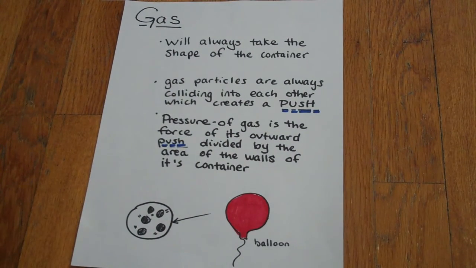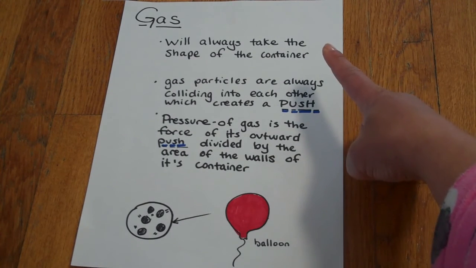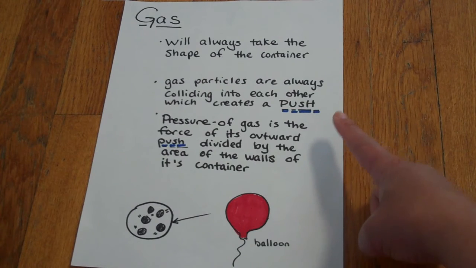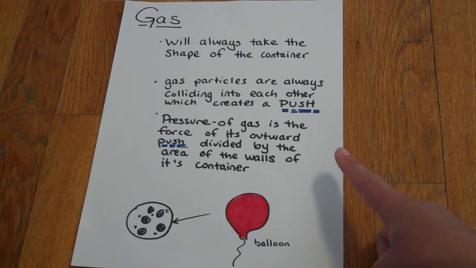Gas. There are a couple of things to tell you about that. Gas will always take the shape of the container. Gas particles are always colliding into each other, which creates a push. The pressure of a gas is the force of its outward push divided by the area of the walls of its container.